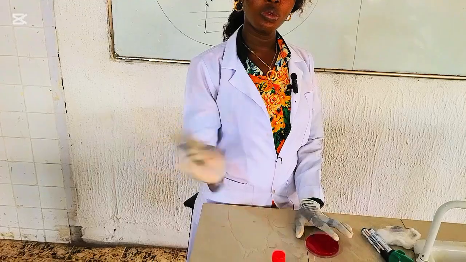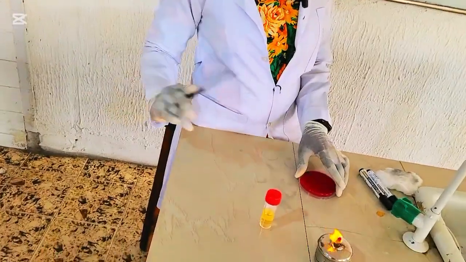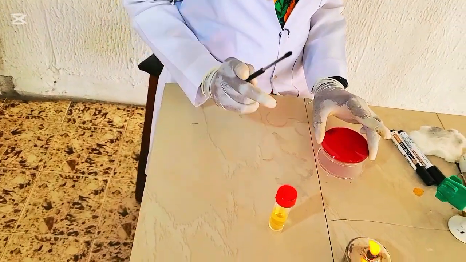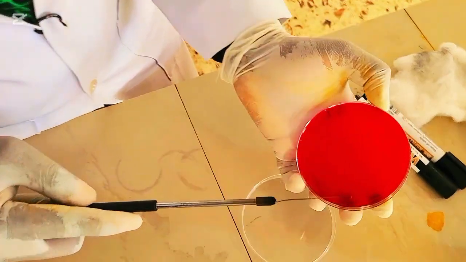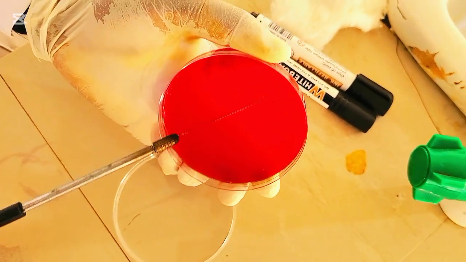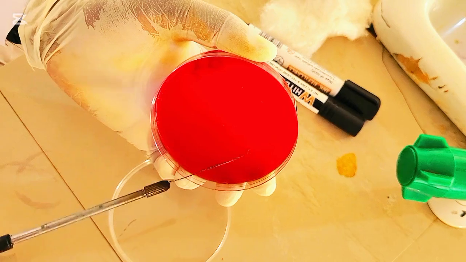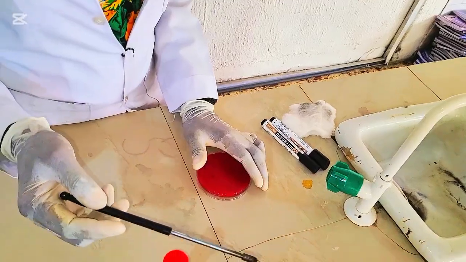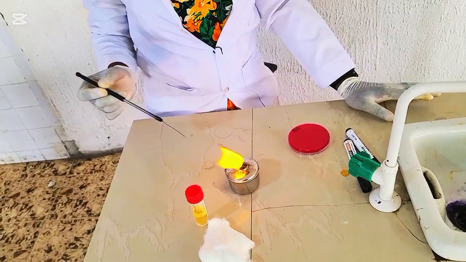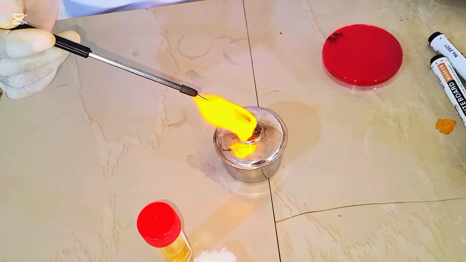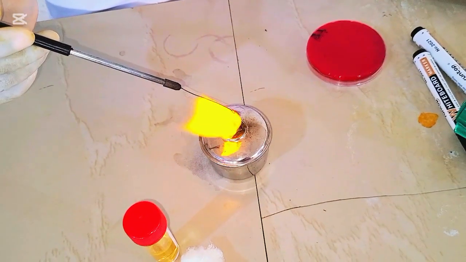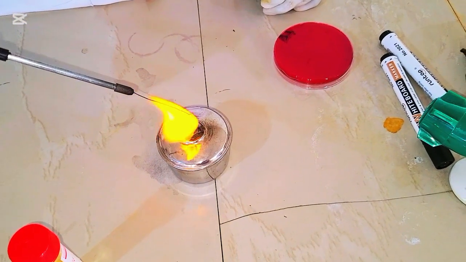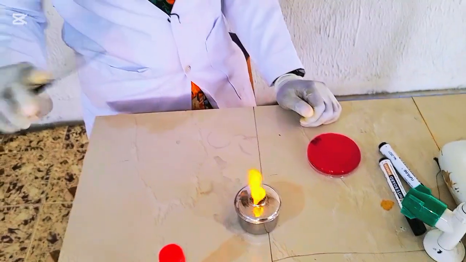So once our wire loop is cool, like I said, you streak from the well of the inoculum, not from the urine sample anymore. So we'll go to the well of the inoculum now and streak. So this is the well of the inoculum, so we'll streak. Now we'll flame again. Okay, so now you flame red hot again after making the first streak from the well. You flame red hot again. Then you cool.